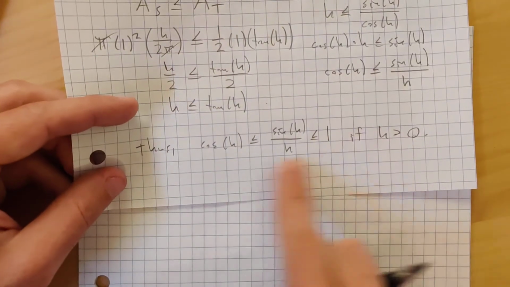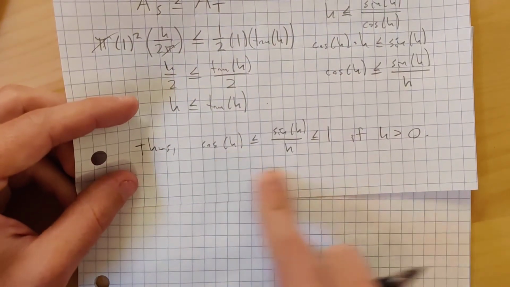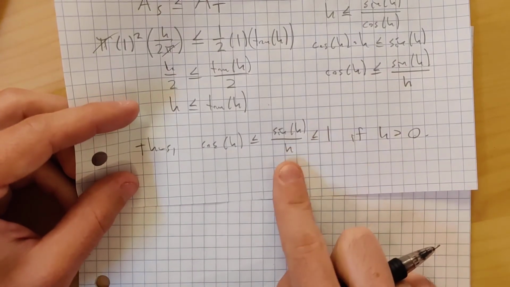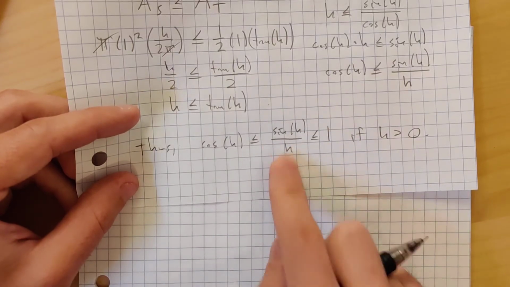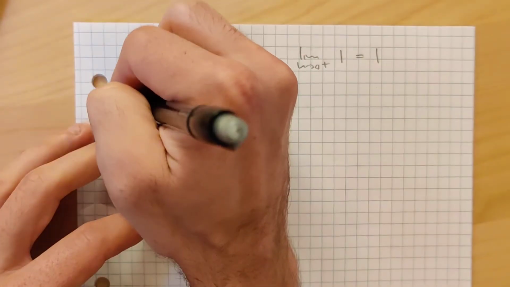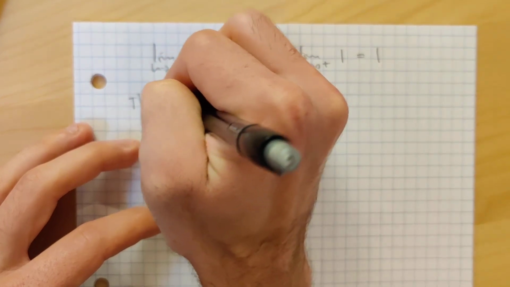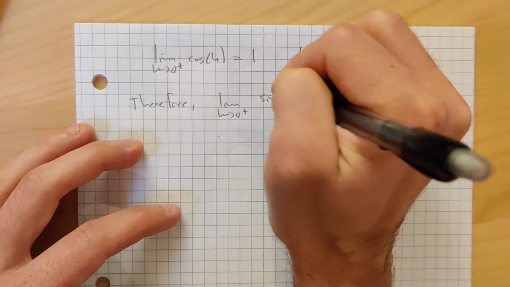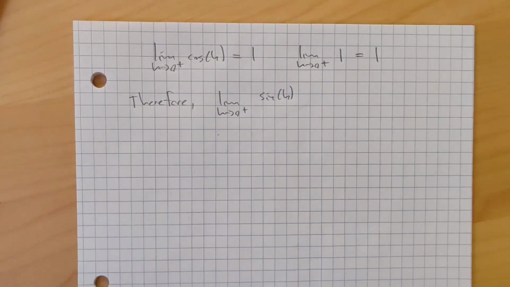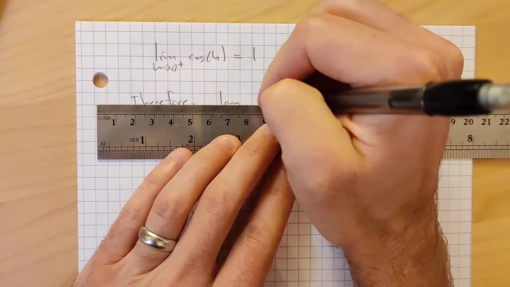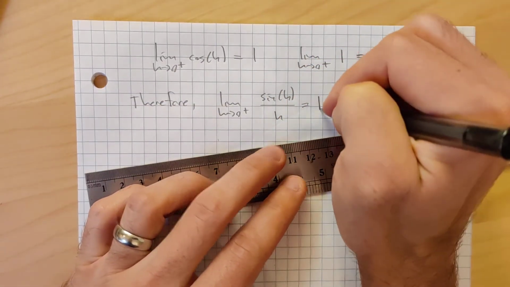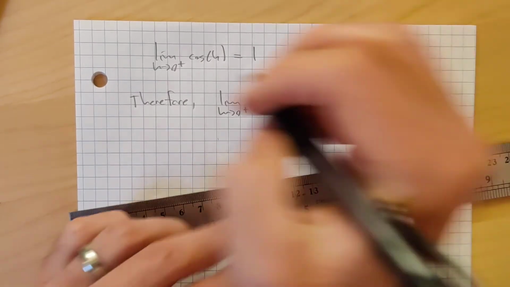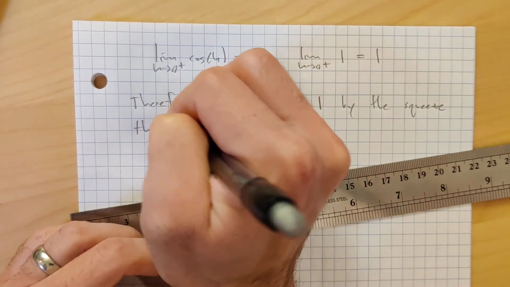So I had these bounds. The limit of this guy as h approaches 0 from the right was 1. The limit of this guy as h approaches 0 from the right is 1. Therefore, by the squeeze theorem, the limit as h approaches 0 from the right of this guy in the middle must also be 1. Therefore, the limit as h approaches 0 from the right of sine of h over h is also 1 by the squeeze theorem. Okay.